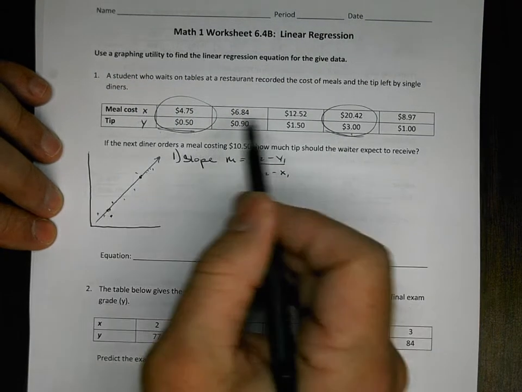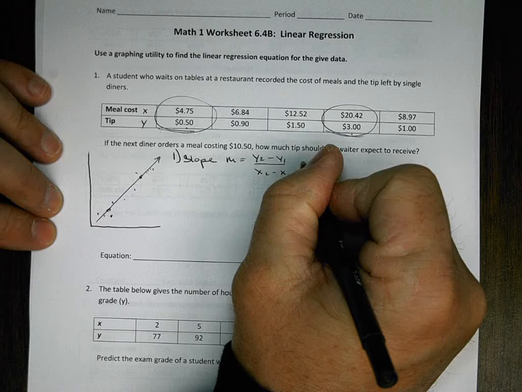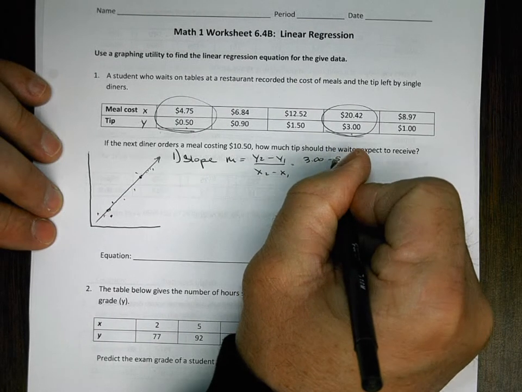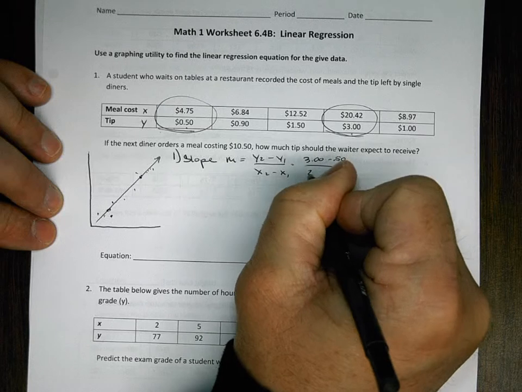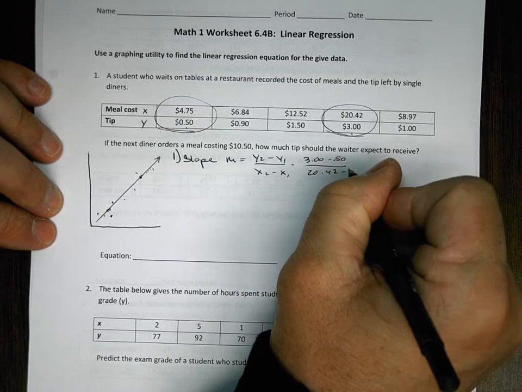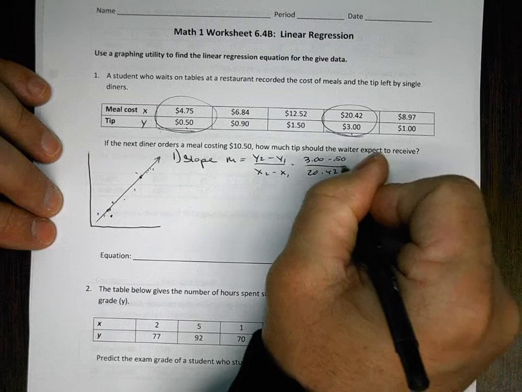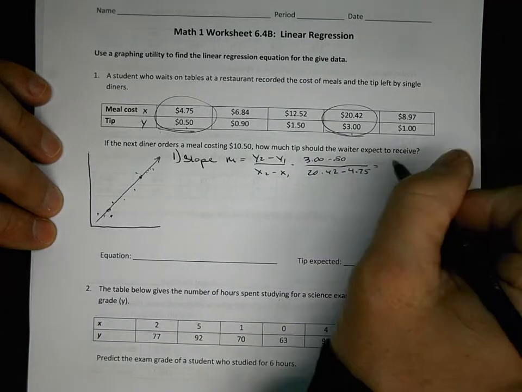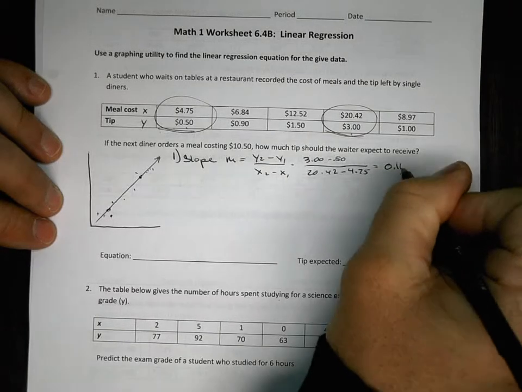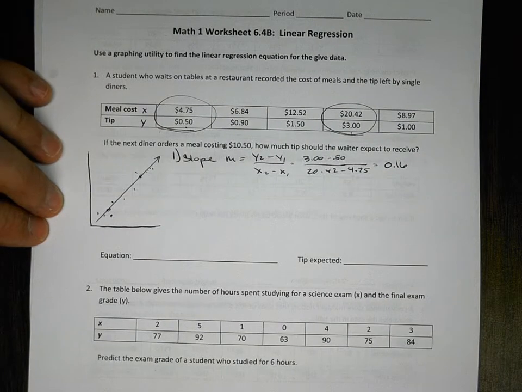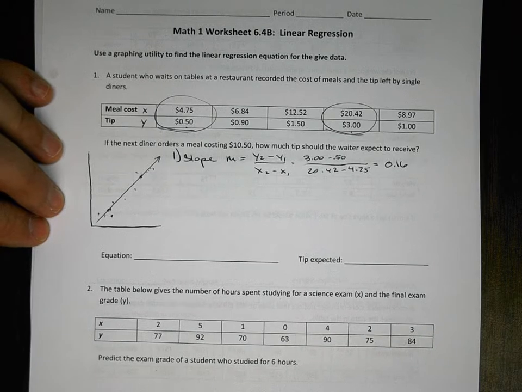So it's going to be 3 minus 50 cents over 2042 minus 475. I'm not going to do the math to save a little time, but what we came up with was 0.16 or 16 cents. Does everybody understand how to find the slope?